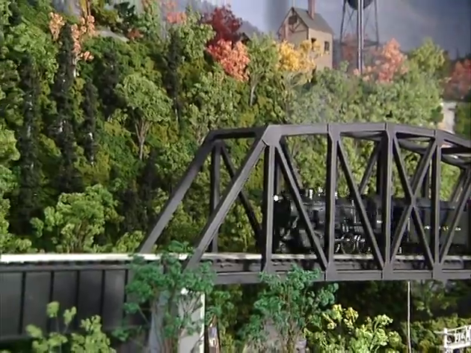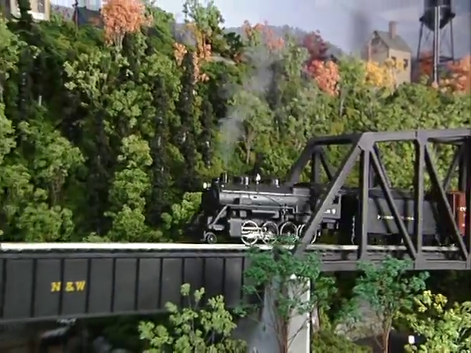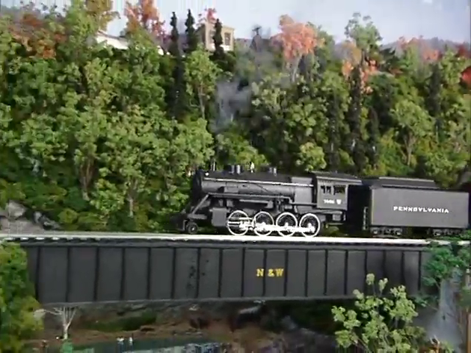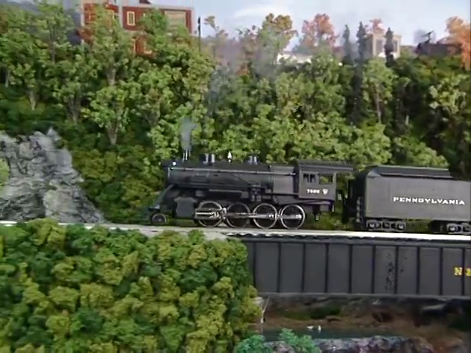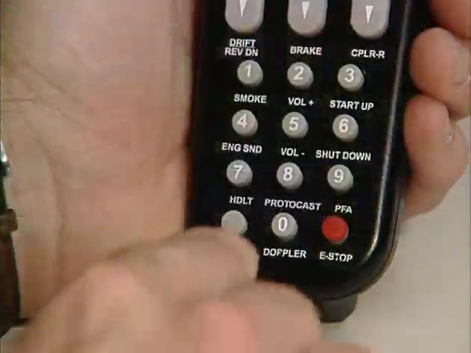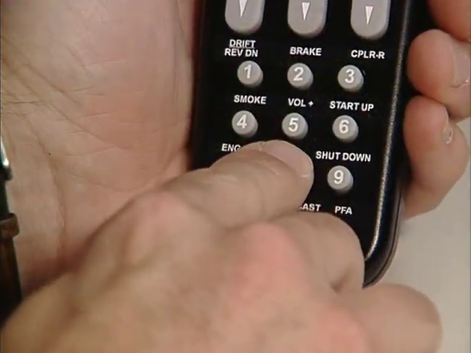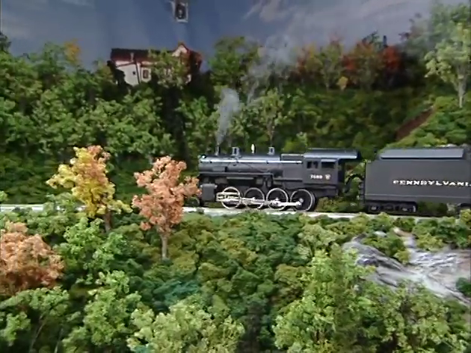When the Protocast feature is enabled, your regular engine sounds are silenced so that the recording may be heard clearly. Press the button again to shut off Protocast and return to normal engine sounds.